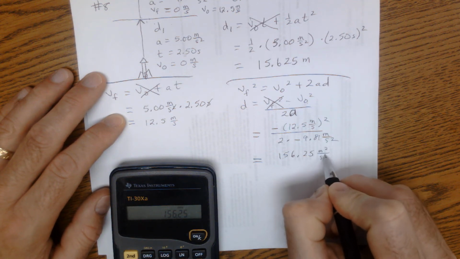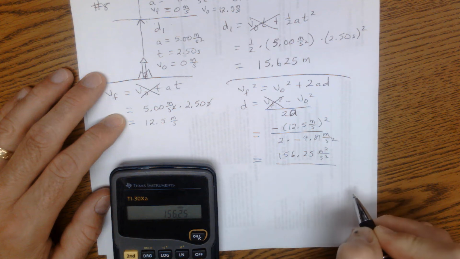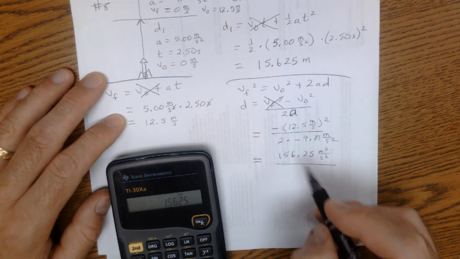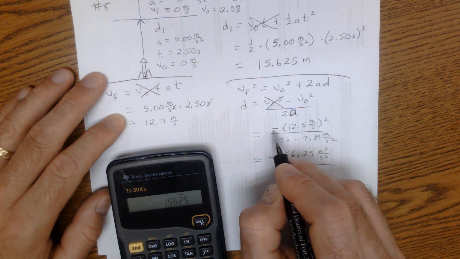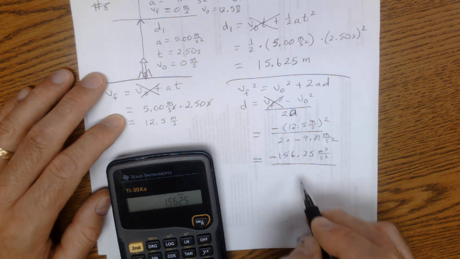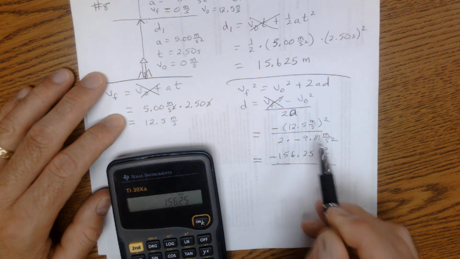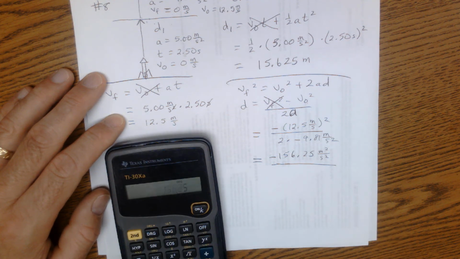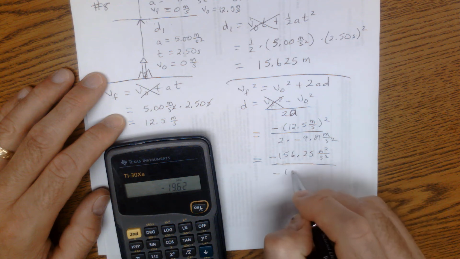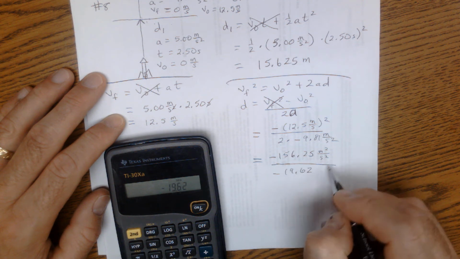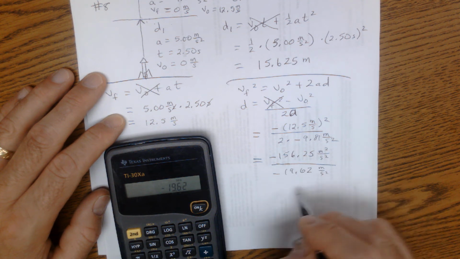Meters squared per second squared, all over. And that's negative because that was out front. It wasn't inside the box getting squared. It was outside. So this is still a negative term. Then I have 2 times negative 9.81, so I have negative 19.62, and that's meters per second squared.